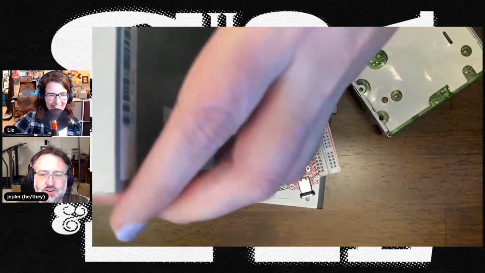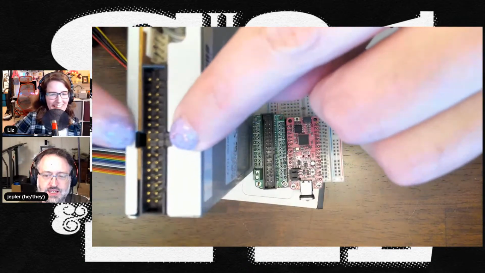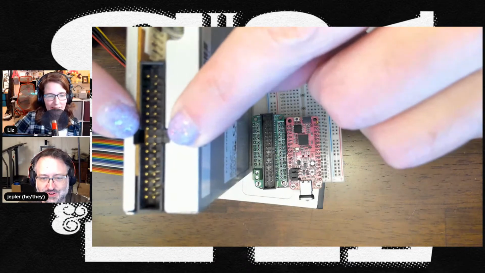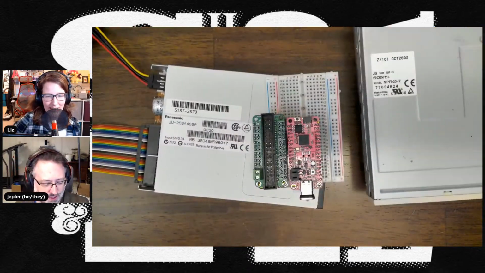So, and then my third drive. This might be why people don't like technology. It actually has both sides cut out. So you can for sure plug it in, but one of the ways is wrong. Gotcha. So yeah, just watch out when you're plugging in your floppy drive.